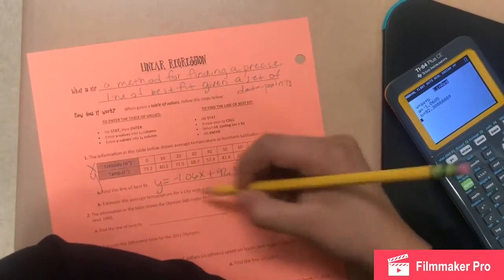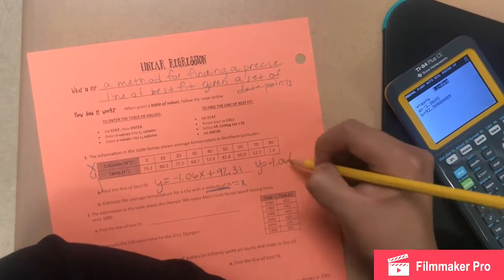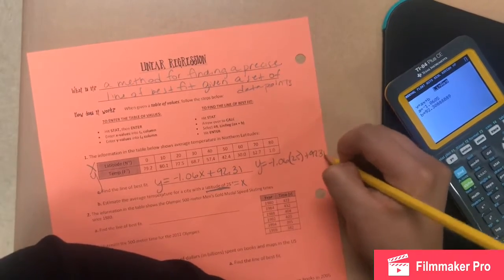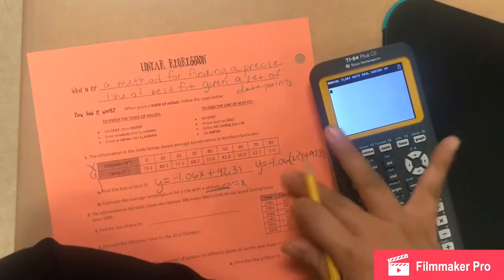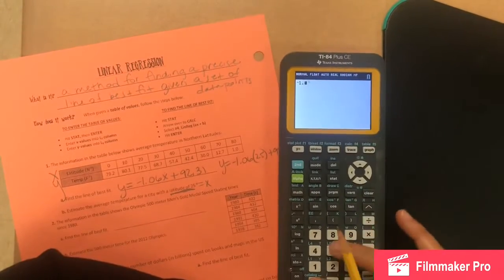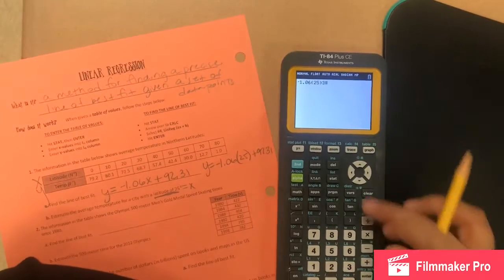So I'm going to rewrite my equation, but I'm going to substitute x with 25 plus 92.31. And then since they're all on the right side of the equation, I'm just going to type this into my home screen with evaluating 25 as my x.